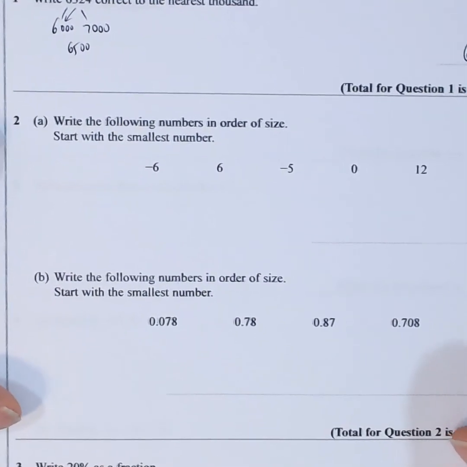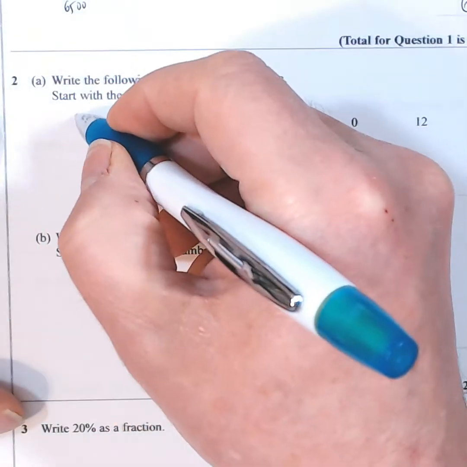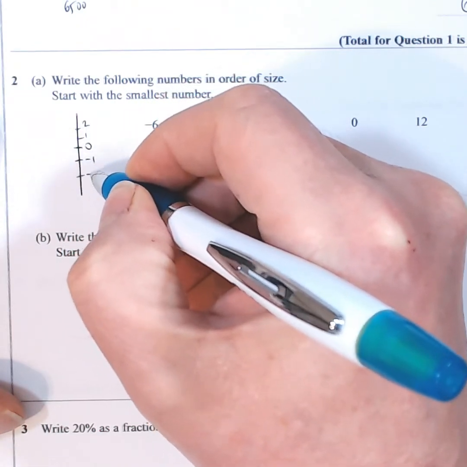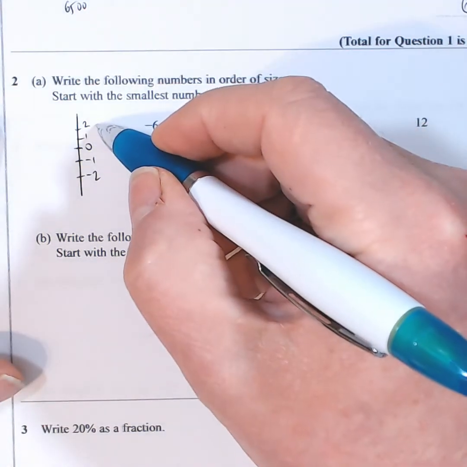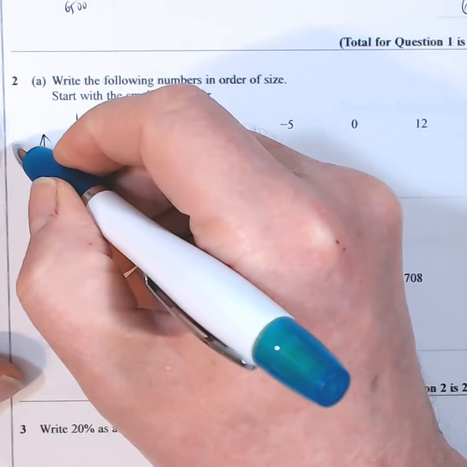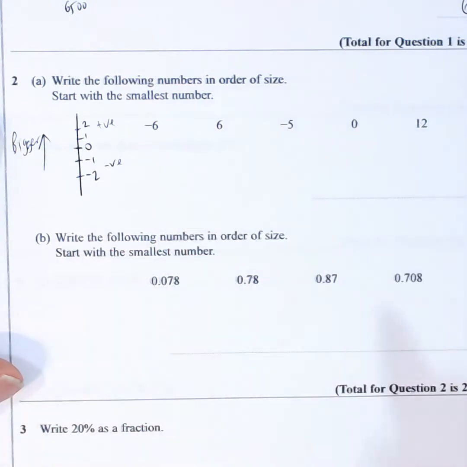Okay, next question talks about this idea of writing these numbers in size order. Remember, there's no harm, guys, in your exams drawing out a number line just to give you a reminder, a very quick number line, just to remind you how it all works. Up here we're positive, down here we're negative. As we go up we get bigger, and so on. As we go down we get lower, we get smaller.